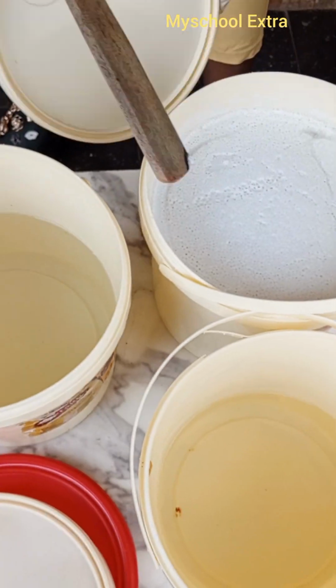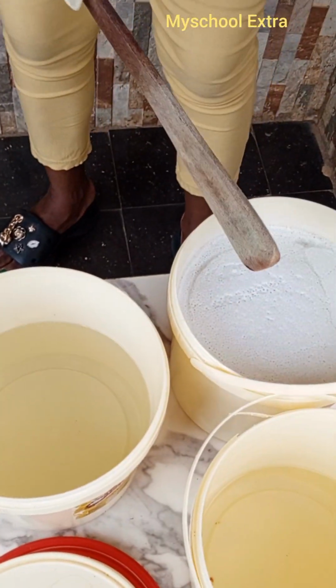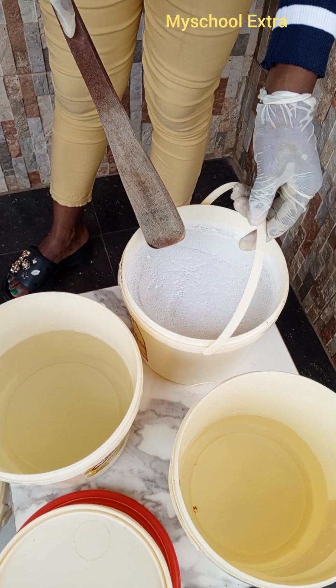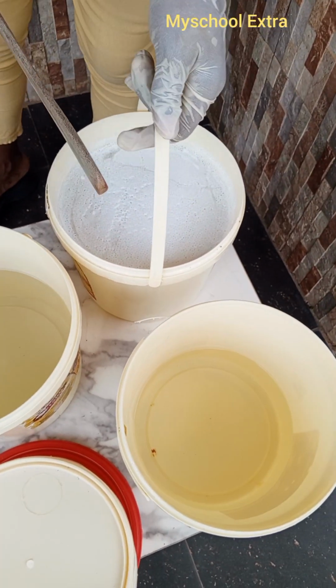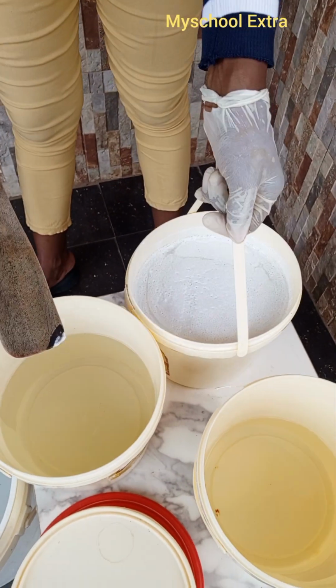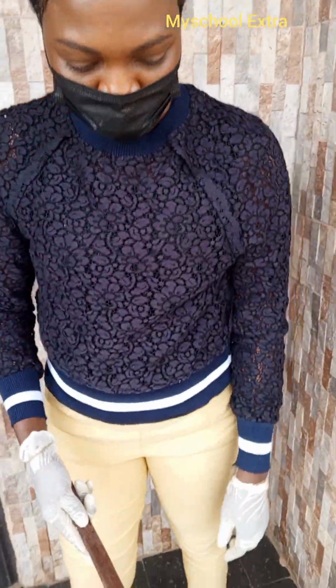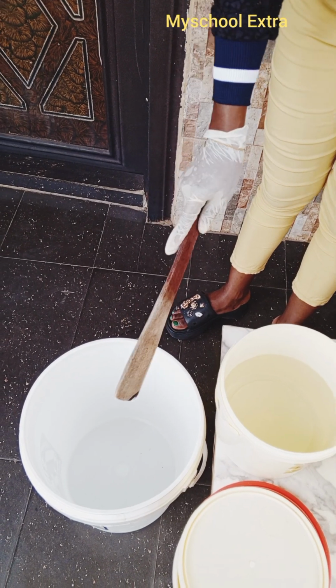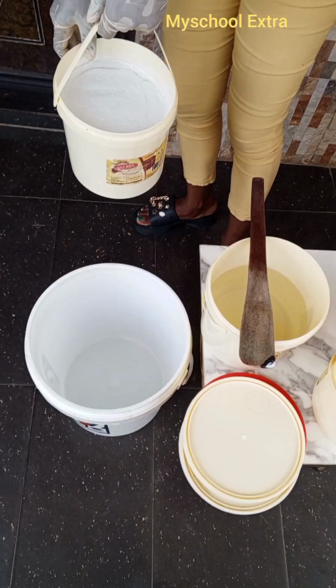Okay, remember it's 6 liters production. Here we have 3 liters of water in which the calcium hypochlorite is being dissolved. And remember, after dissolving them separately in separate bowls, since they are all fermented, the next step is to do what? Is to mix them all together in a mixing bowl. And that's what we are doing right now.